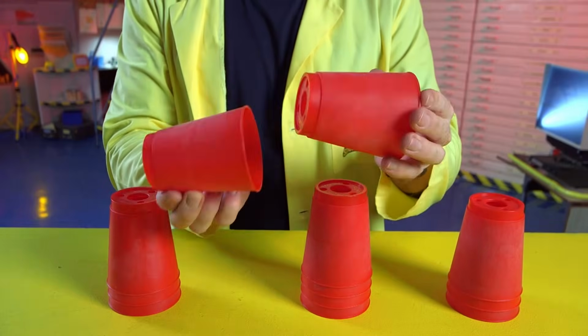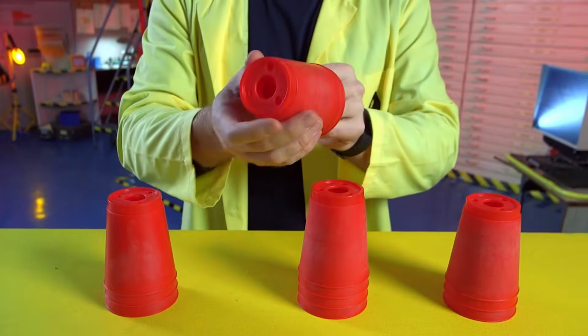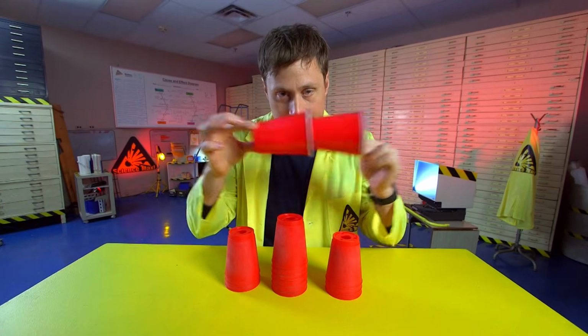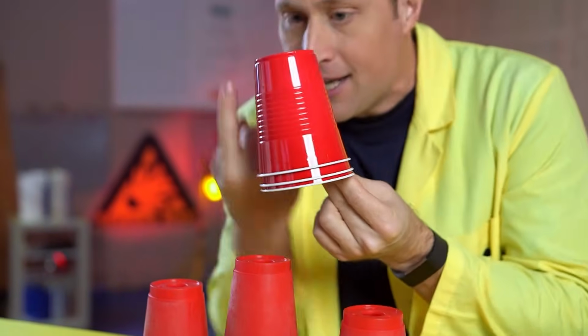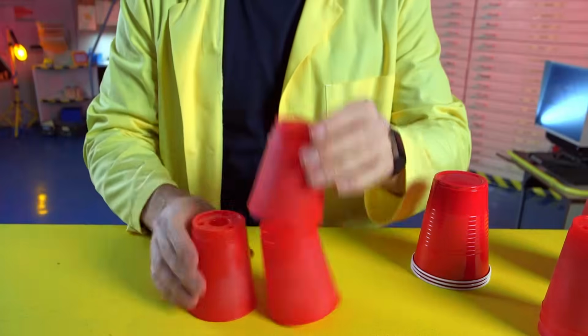Because of science. You see, when you pull the cups apart, there is air that needs to get inside this cup. If you don't have a hole, like these ones, the air makes them stick together because there's nowhere for the air to get in except for underneath, and they will stick. Once again, let's compare.